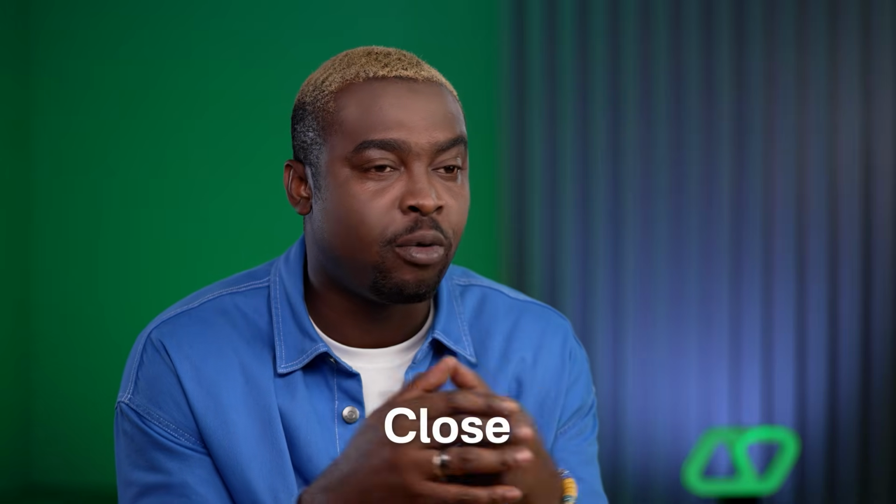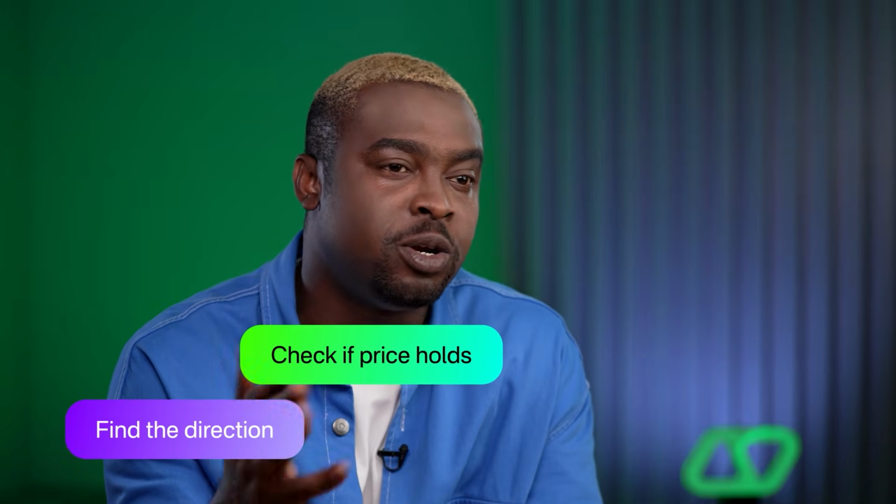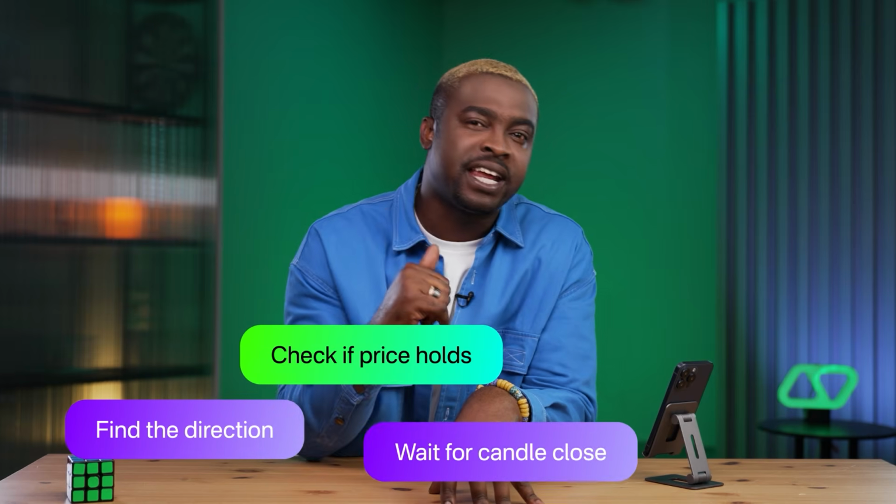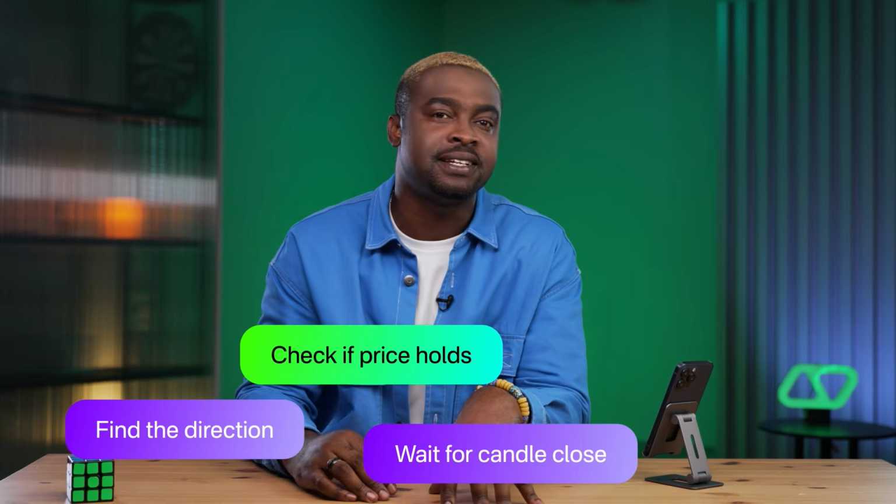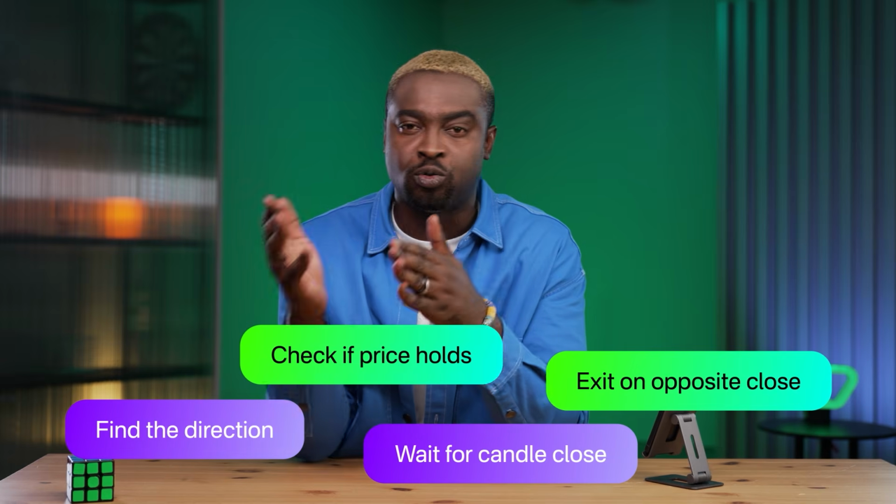This framework stays the same no matter what asset or time frame you are working with. Find the direction first and check whether the price is constantly holding on one side of the line. Then wait for the candle body to fully close before acting. Exit when the candle body closes on the other side of the line.